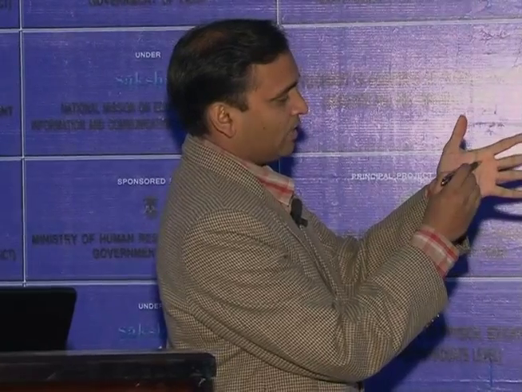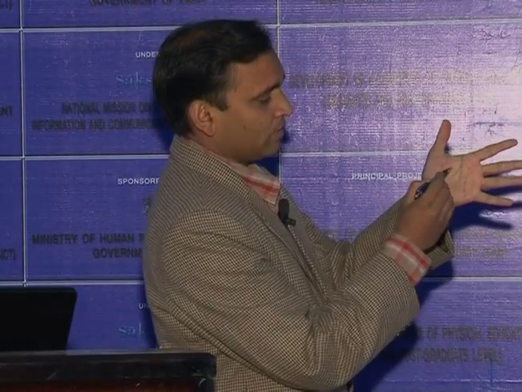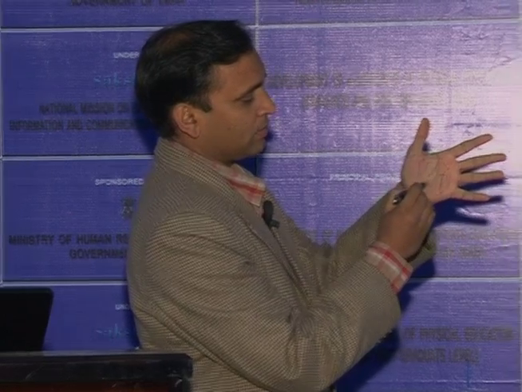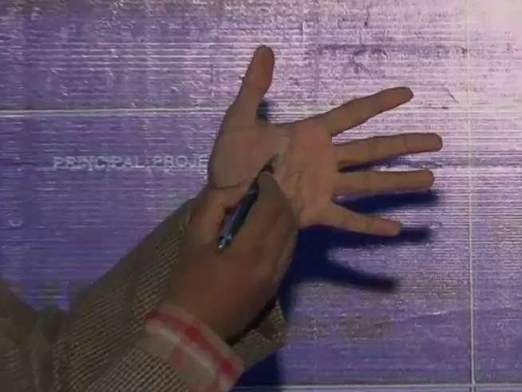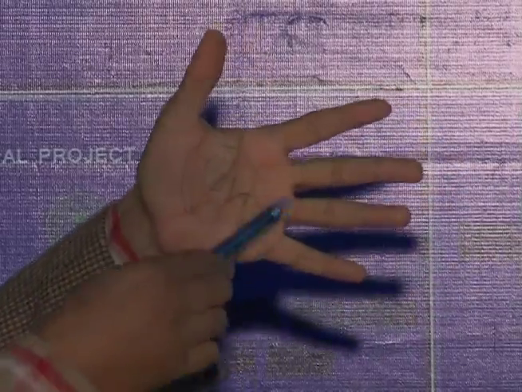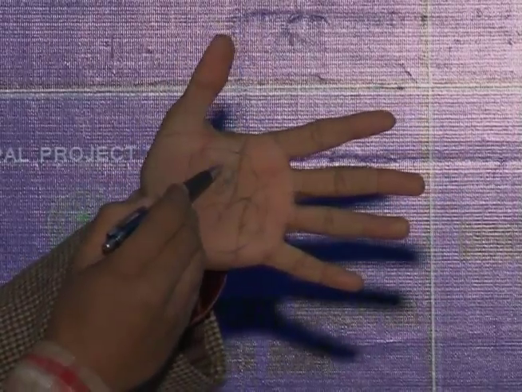Epimysium is the outermost covering of the muscle. I can show you on my hand. Suppose you cut the muscle like this. Clear? One big circle is epimysium. This is perimysium, and the structure covering the smaller muscle fibers is endomysium. Clear? So when you see, all are parallel to each other and continuous.